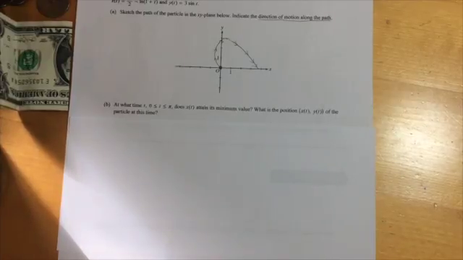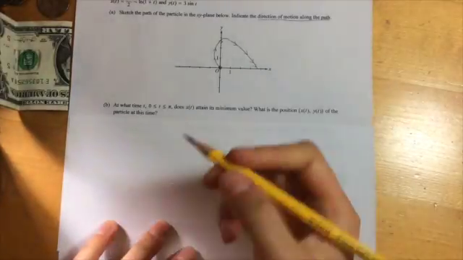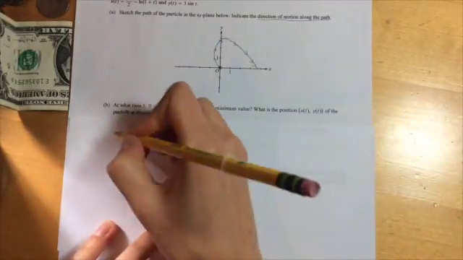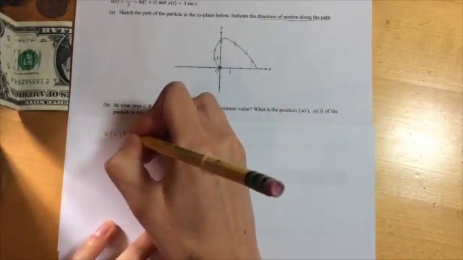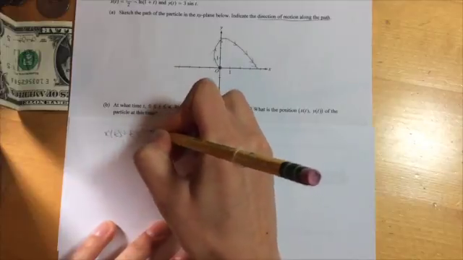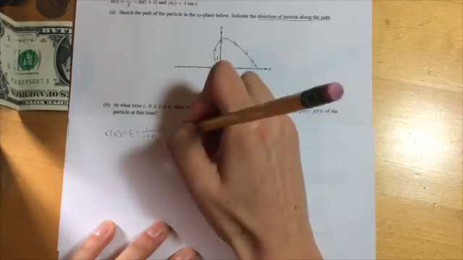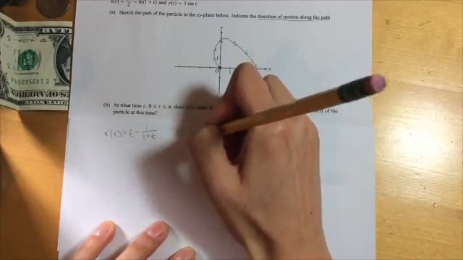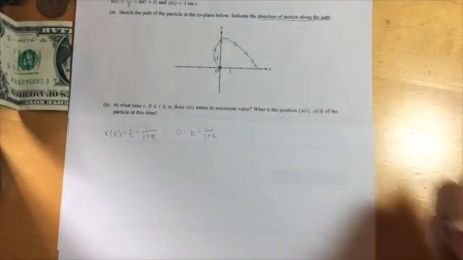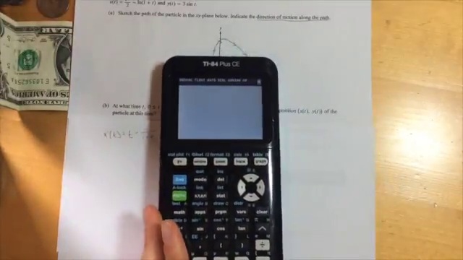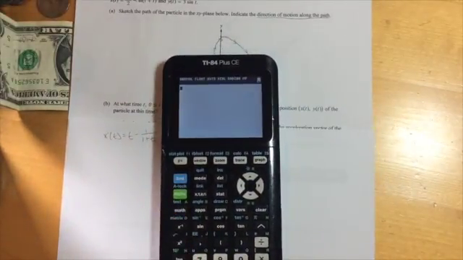Part B asks us to find when x of t attains its minimum value on the interval of 0 to pi. So to do this, we need to find when x prime of t is equal to 0. If we take the derivative of x of t, we get that x prime of t equals t minus 1 over 1 plus t. So now we can set that equal to 0. So 0 equals t minus 1 over 1 plus t. Now we can use our calculator to find when x prime of t equals 0.